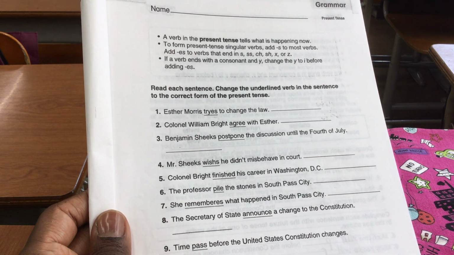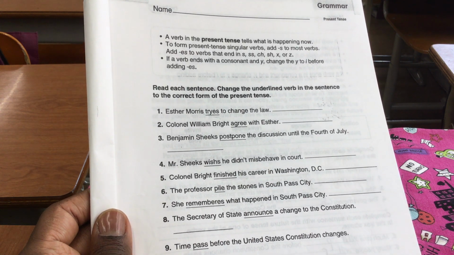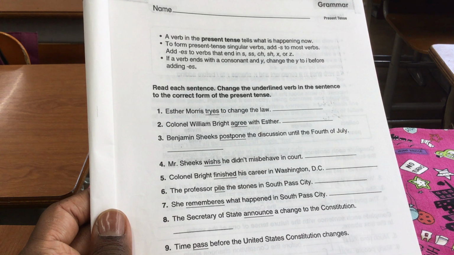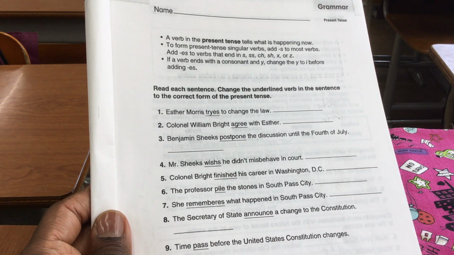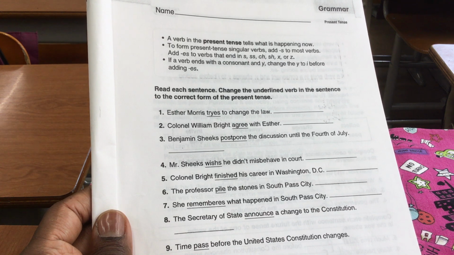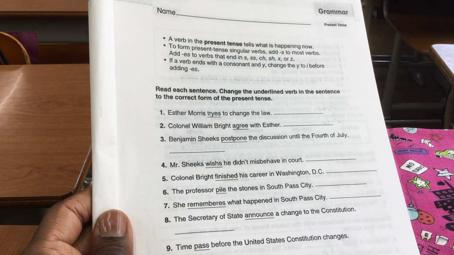Now let's look at the directions. Read each sentence. Change the underlined verb in the sentence to the correct form of the present tense.